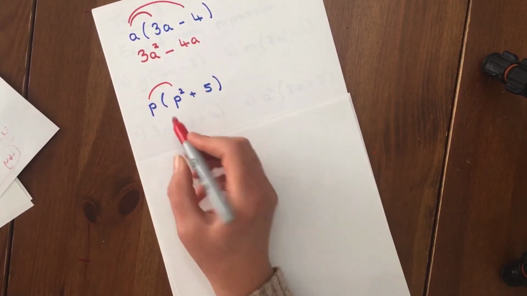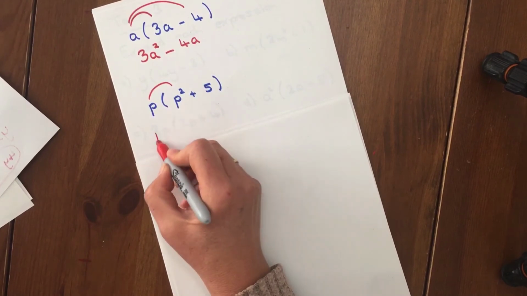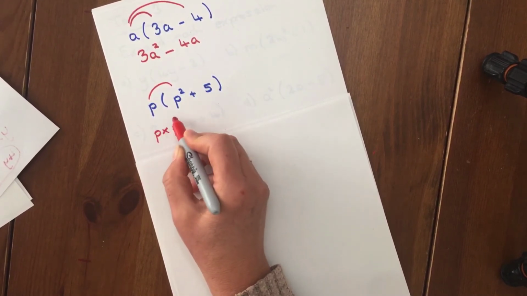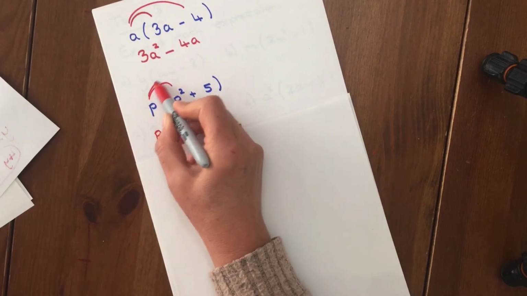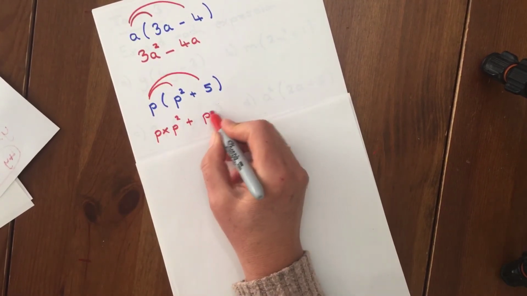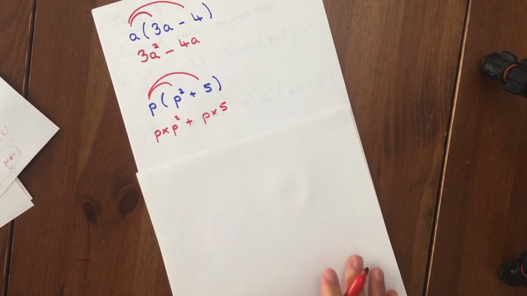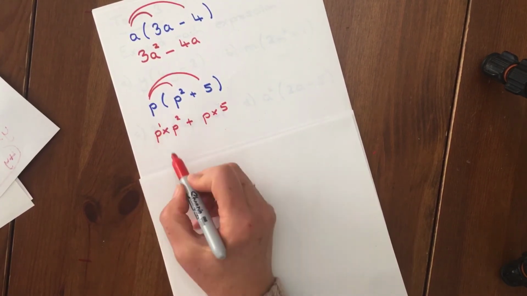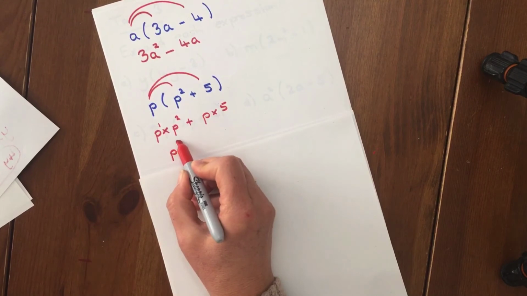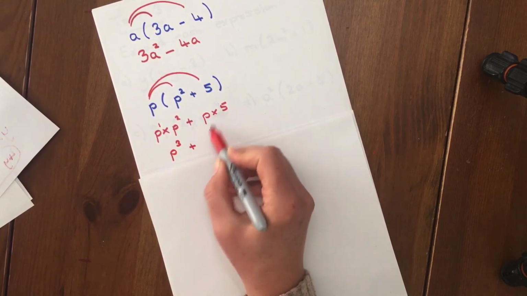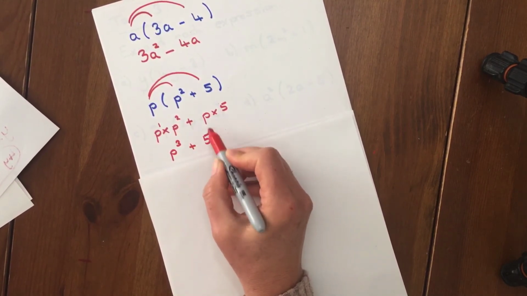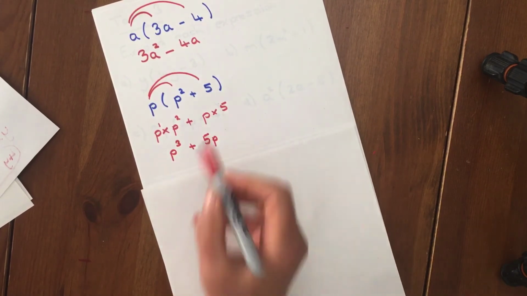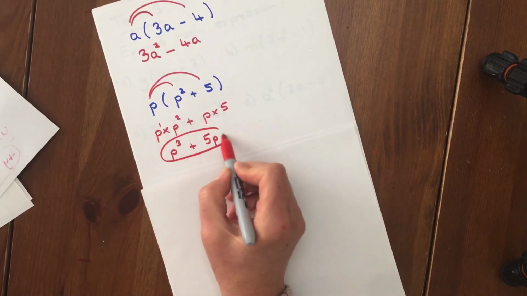Okay, next one. P times p squared. So I've got p, lots of p squared, plus p times 5. Well, p times p squared, remember, I've got a 1 here, so I add the powers, so I get p cubed. And the shorthand way of writing p times 5 is 5p, and this is my end answer.